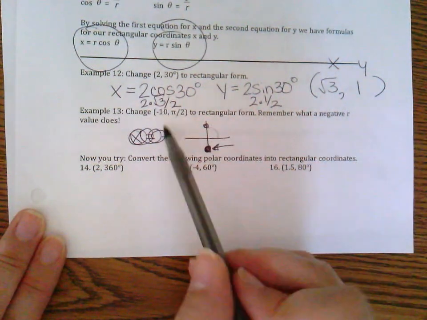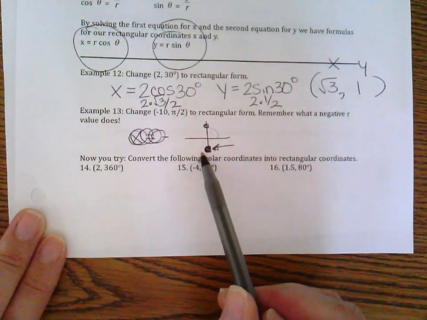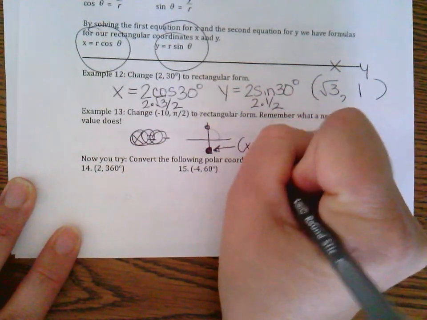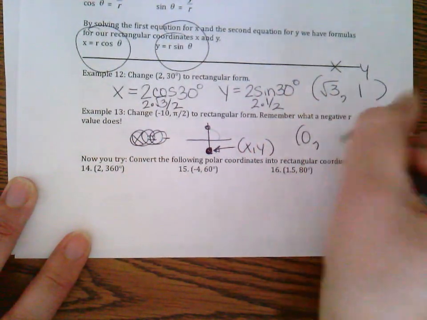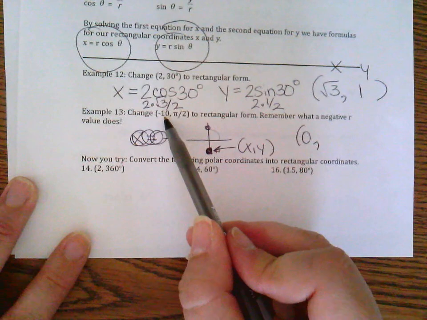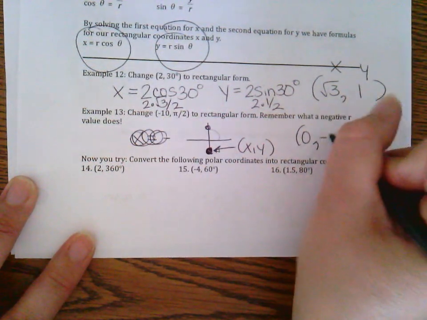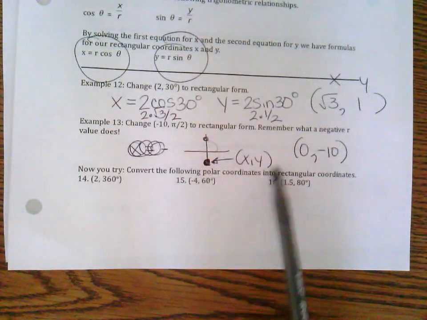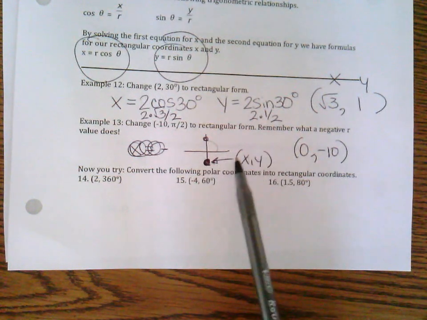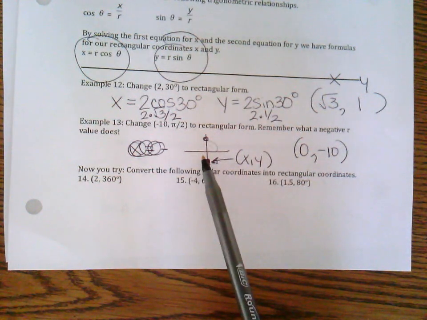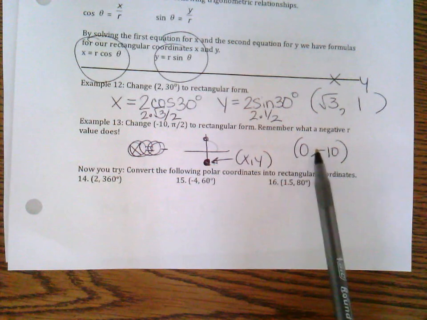270. No, I already have the angle. I'm looking for rectangular. X is 0. 10 was the distance. So negative 10. So be smarter and skip the formula when it's one of the quadrantal angles, right? You don't need the formula there.